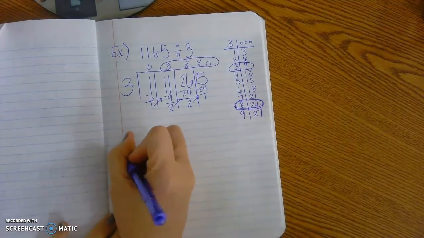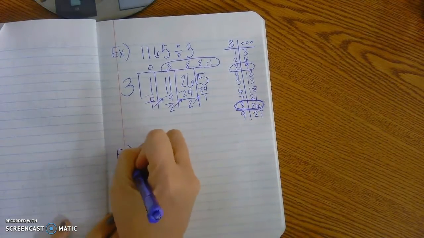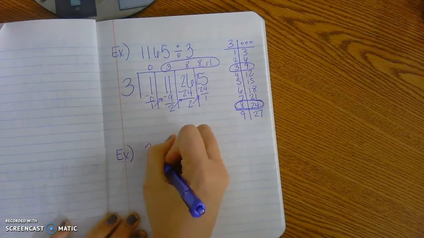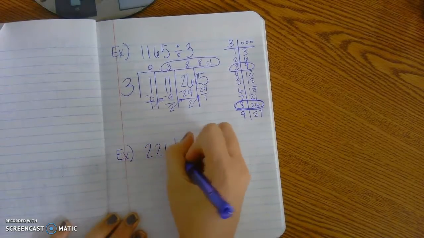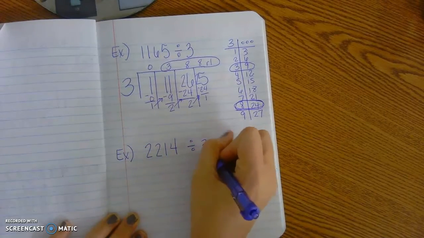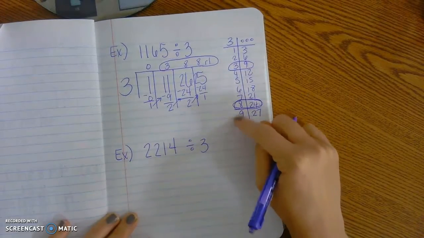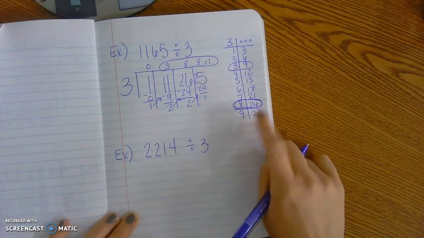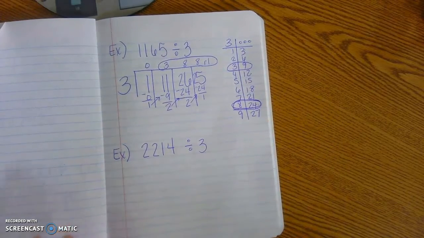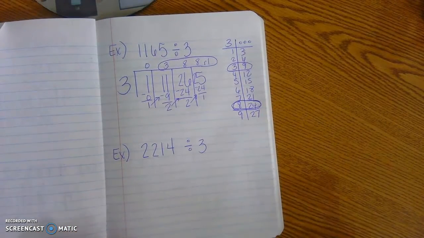Okay, this is our last example. 2,214 divided by 3. Oh, look, I'm dividing by 3 again. Guess what? I'm not going to draw another 3 chart. I am just going to use the one I already have right here. And that's okay. I might switch colors, though, so as I'm circling, I can see the different ones I'm using.